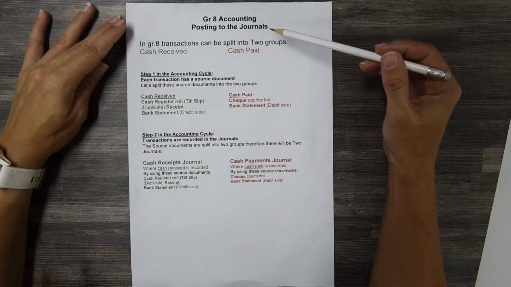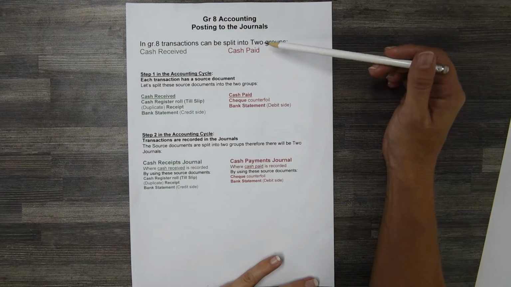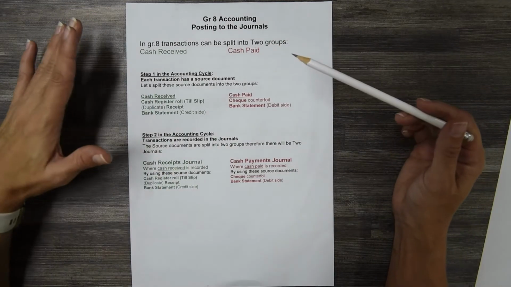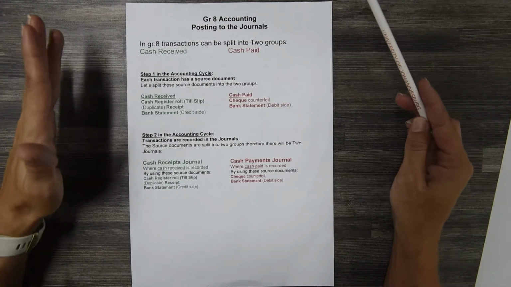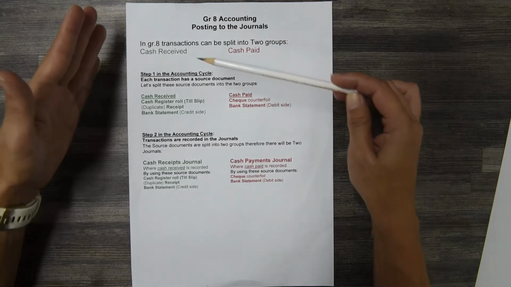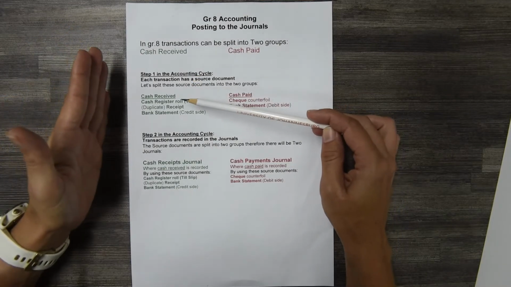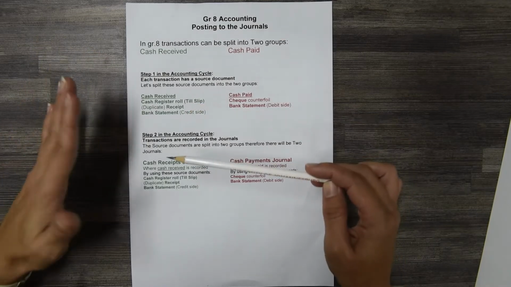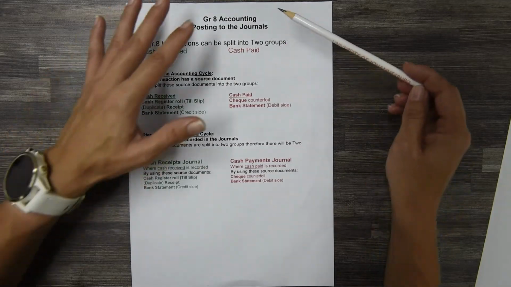We're specifically looking at service businesses, and today we're focusing on cash paid, in other words the cash payments journal. This is the notes that we dealt with in the first video. We said that transactions are split into two groups, cash received or cash paid. We dealt with the cash receipt section last time, where we filled in our cash register roll, our duplicate receipt, and the credit side of the bank statement in a cash receipt journal. So today we're dealing with cash paid.